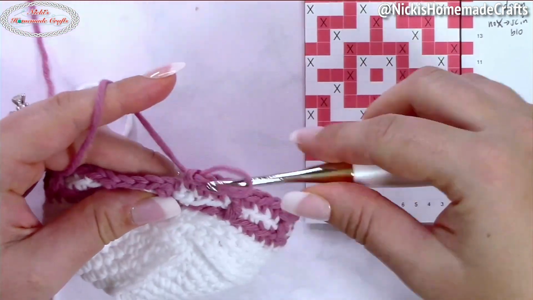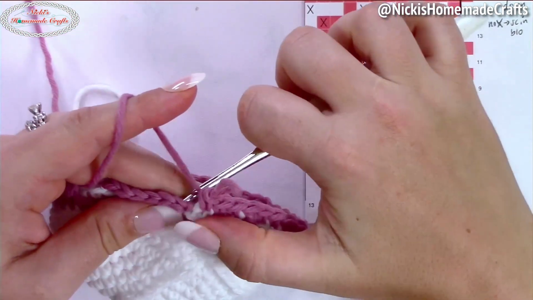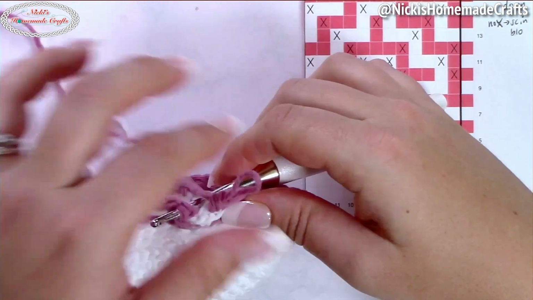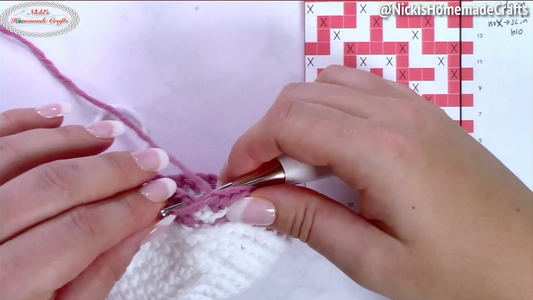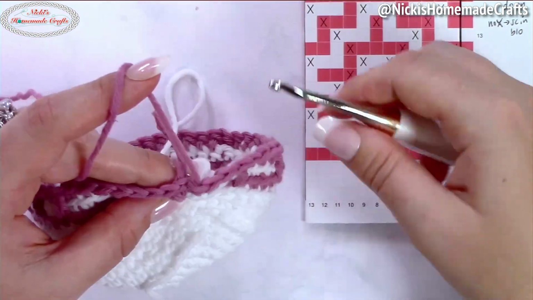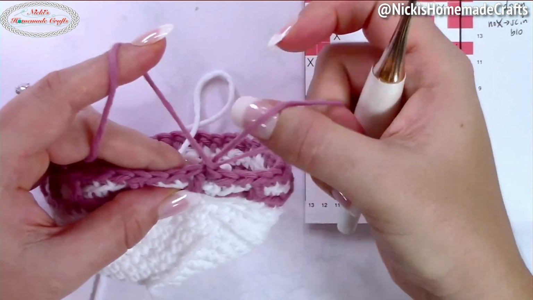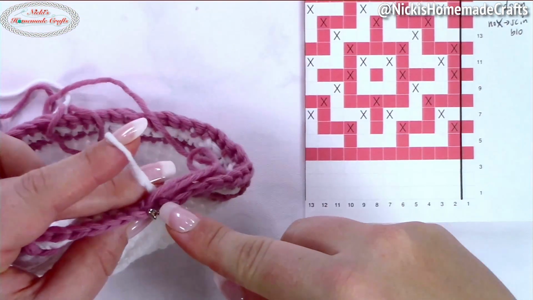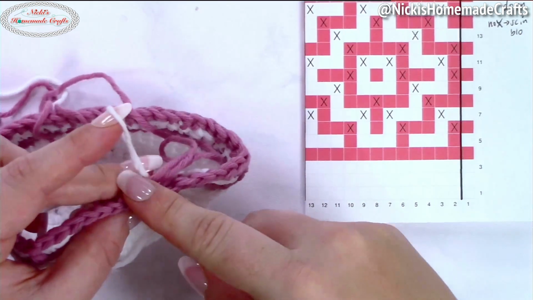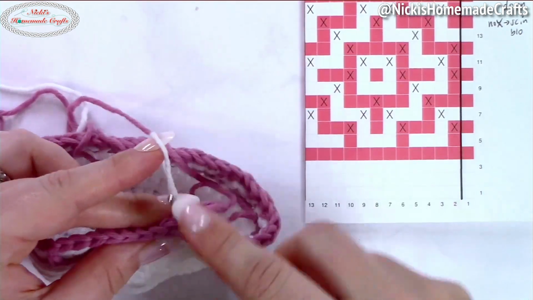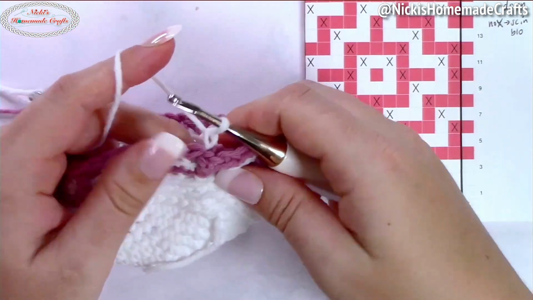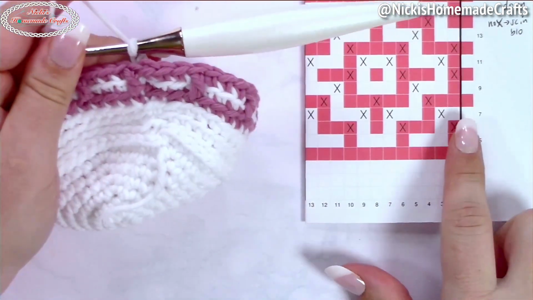And now you're going to do an invisible slip stitch again. So go from the back to the front through that double crochet and pull your yarn through and then literally just drop it. And then you're going to pick up the white and pull it through the back loop of the double crochet. Then you adjust your yarn and chain 1, and then let's keep going with white.